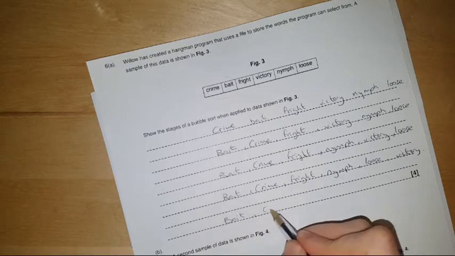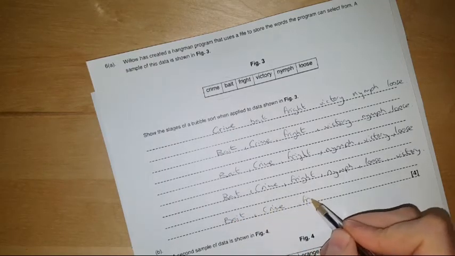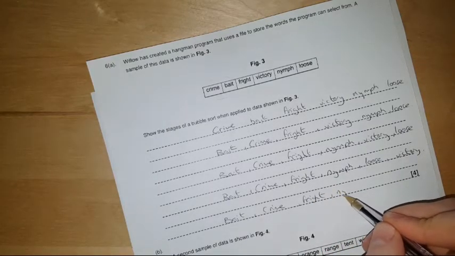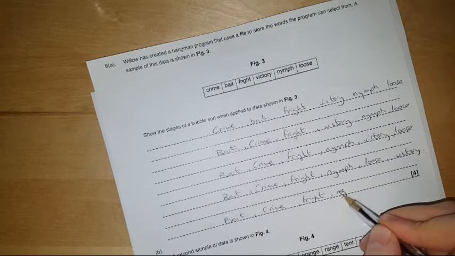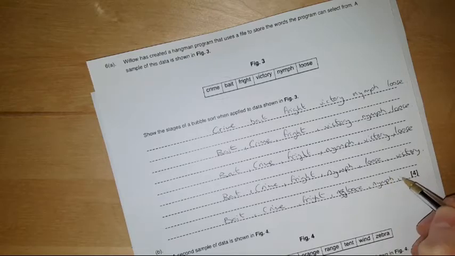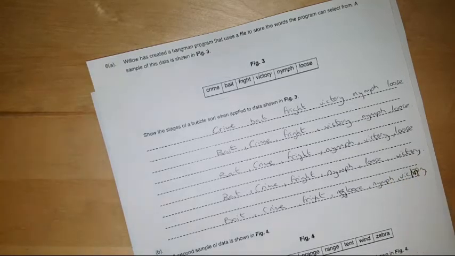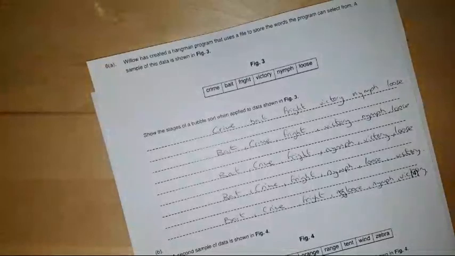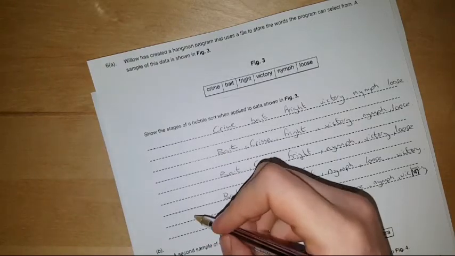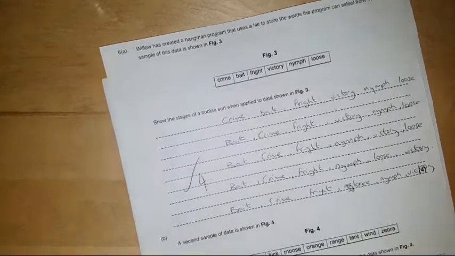Bait, crime, fright, loose, nymph. And then victory. Okay, and then by showing that, because you're showing the 4 different changes, you're getting your 4 marks there. Sorry, that's Neville getting in the way. So there's my 4 marks.